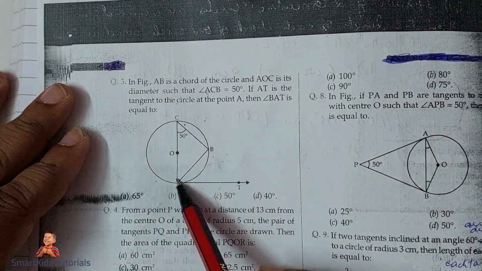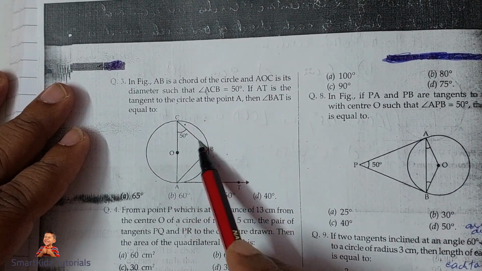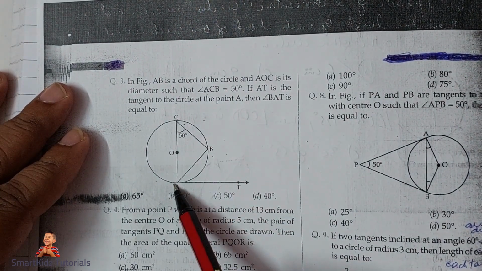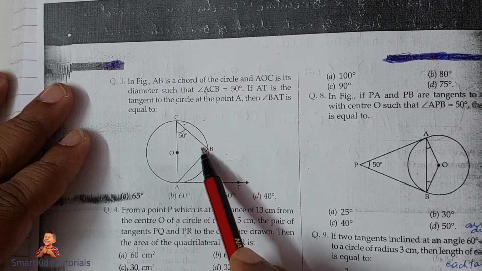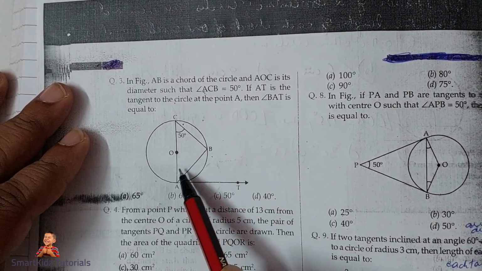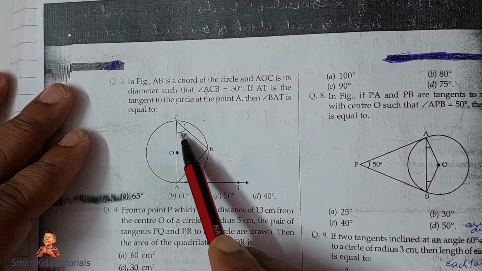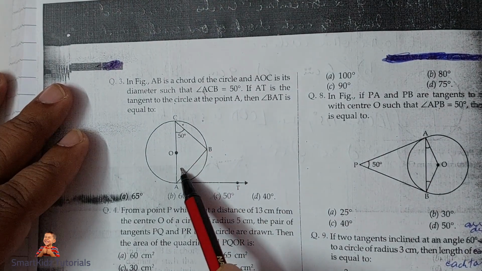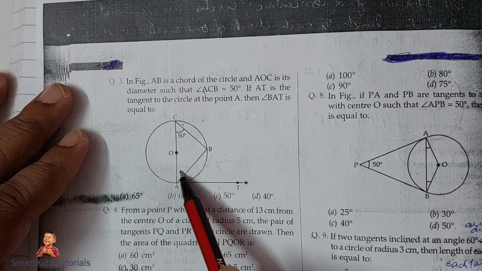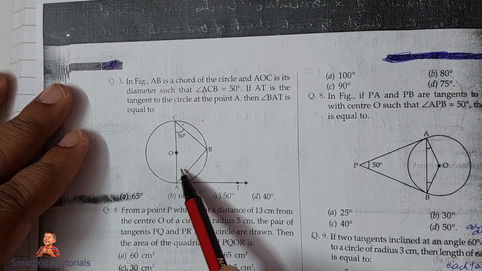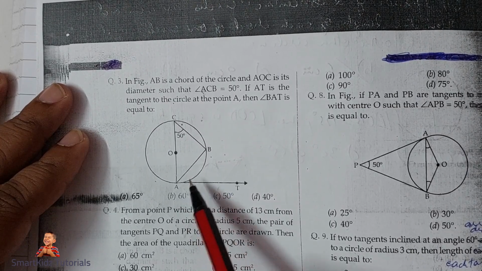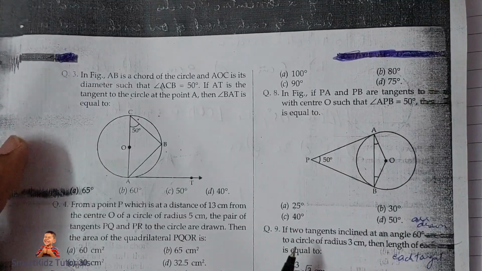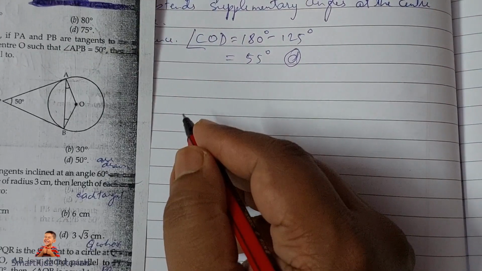So here we can see this is the diameter, and we know that the angle formed in a semicircle becomes 90 degrees. So this has to be 90 degrees. We can easily find out: 90 plus 50 is 140, 140 plus 40 gives us 180, the sum of angles of a triangle. This is 40 degrees, and we know this full thing is 90 degrees. We can find out the remaining.